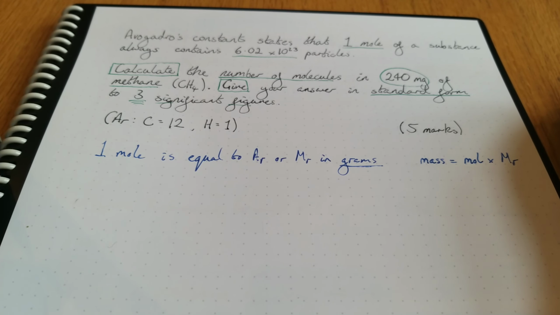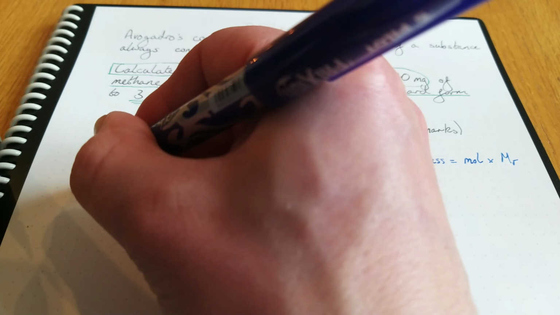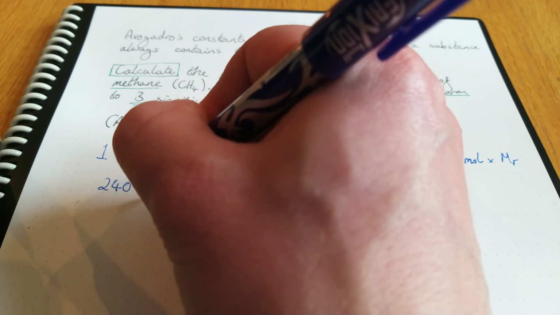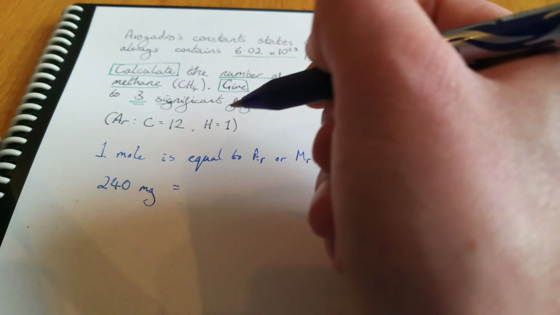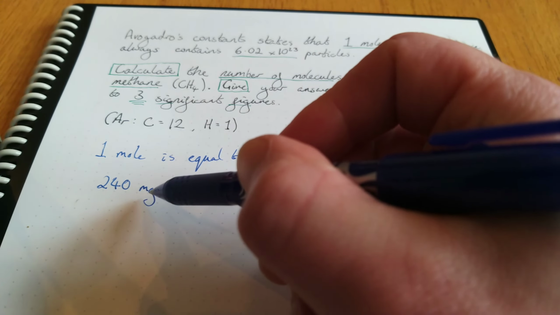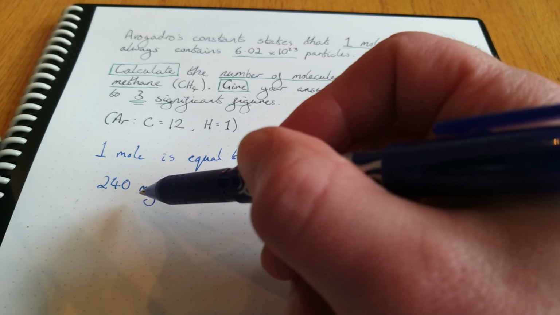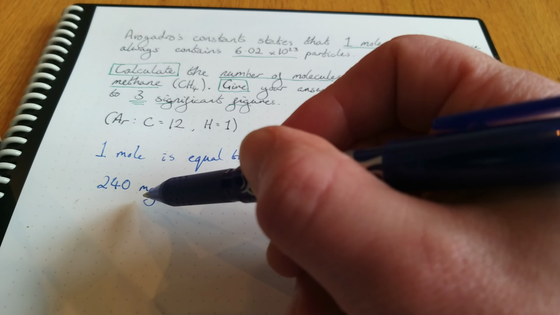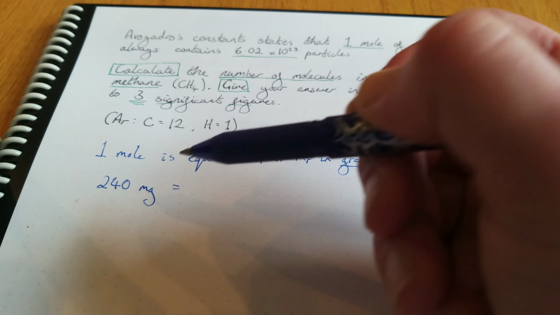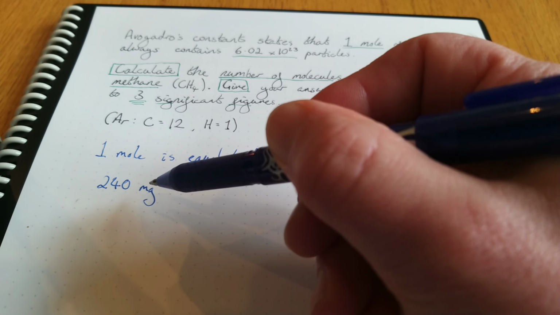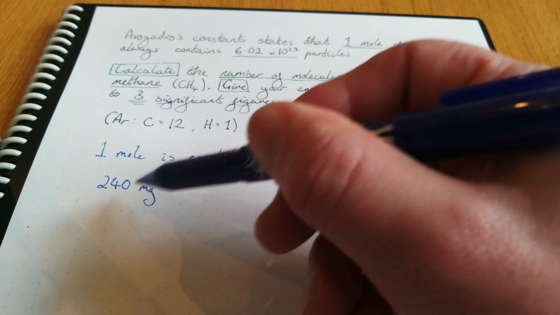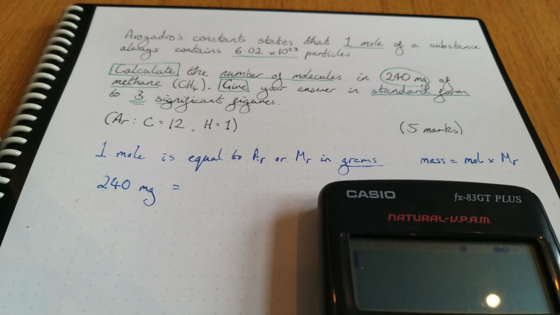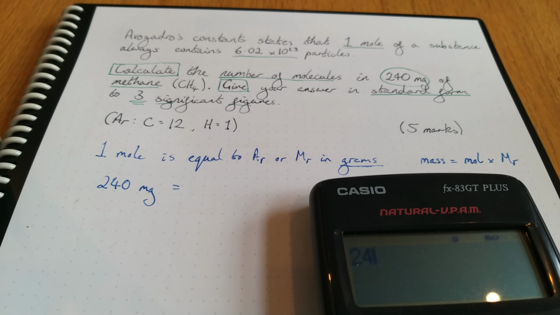So let's get that out the way to start off with. 240 milligrams will be equal to, well, we need to know how many milligrams there are in a gram. Just like there are 1,000 millimeters in a meter, there are 1,000 milligrams in a gram. So in order to go from milligrams into grams, we need to divide this number by 1,000. And if in doubt, put it into your calculator.